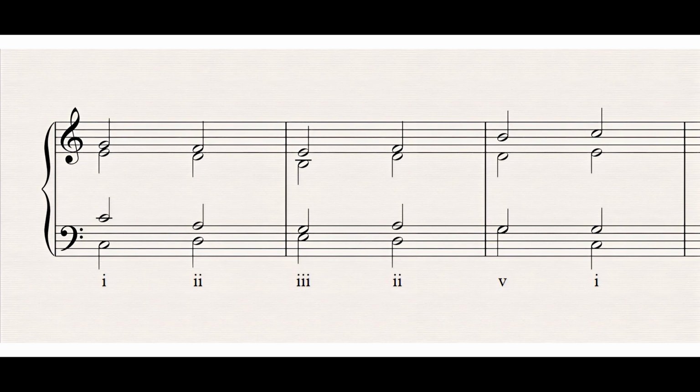inversions. However, be mindful of all inversions. For instance, the second inversion in triads, as you remember, contains a fourth. So, as I mentioned earlier, you can't repeat this interval and must resolve it really quickly.